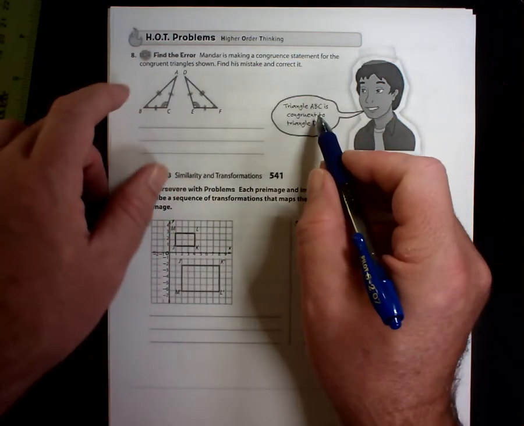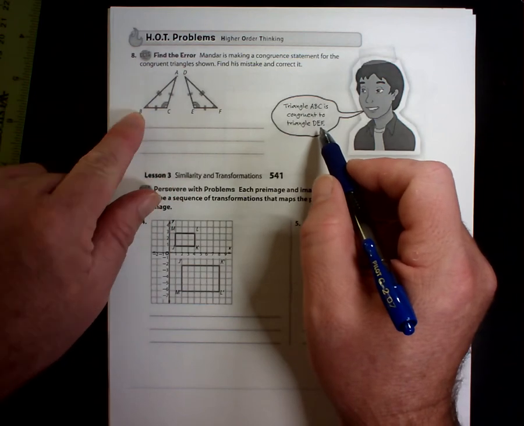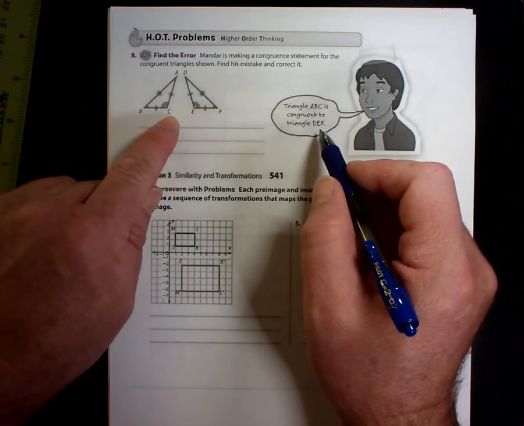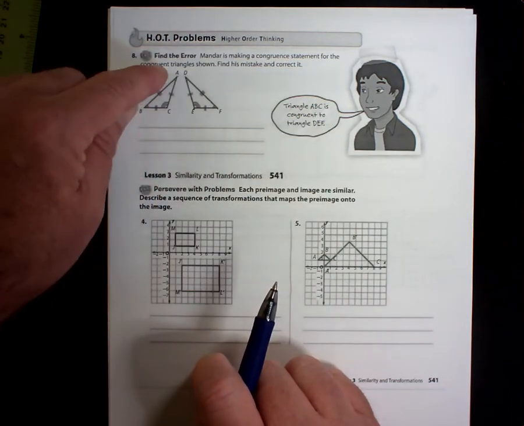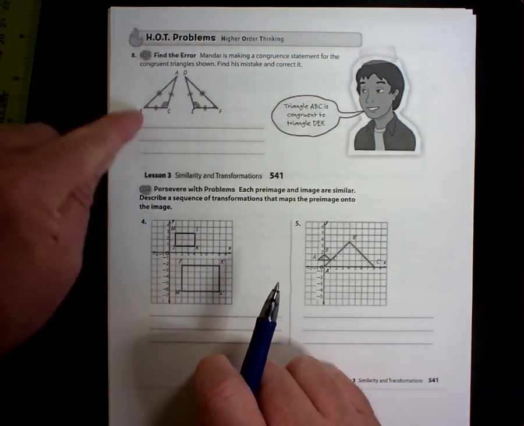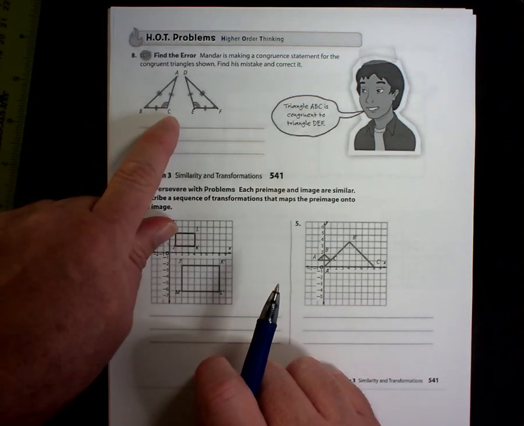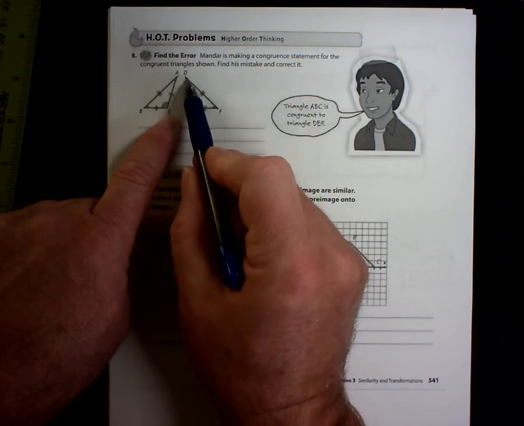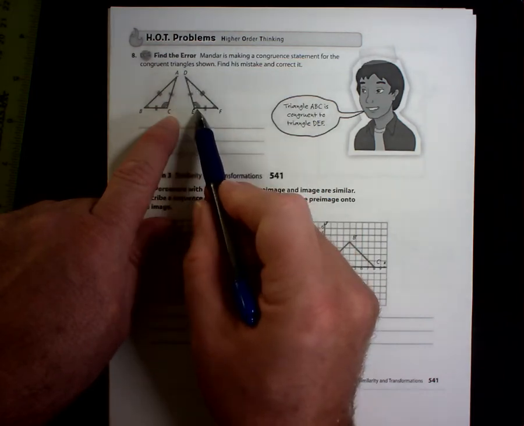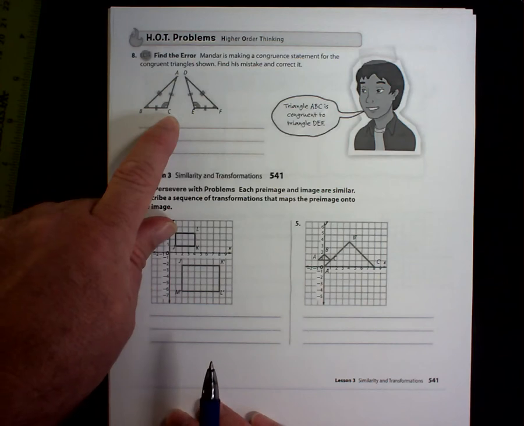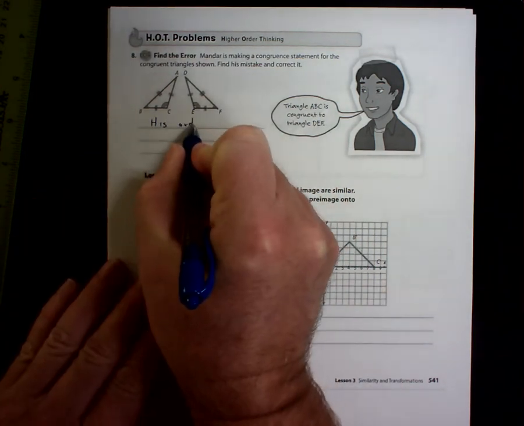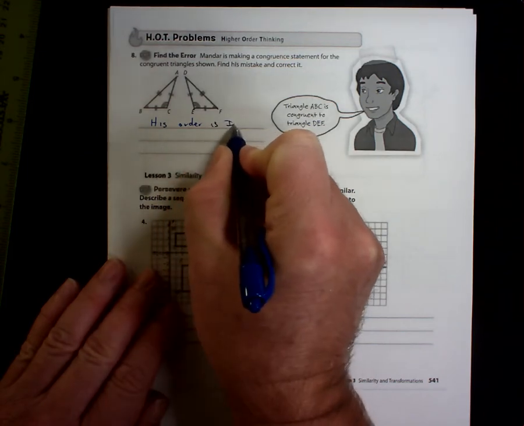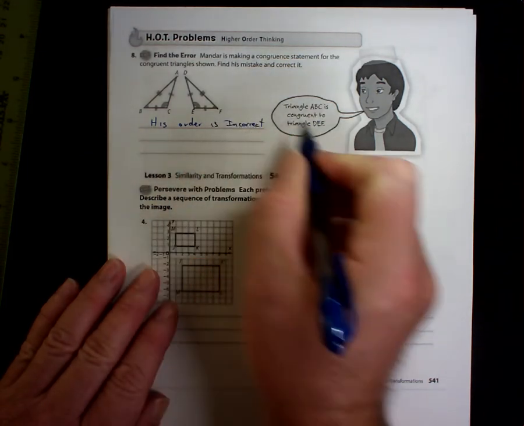So let's look at it again. ABC, DEF. Look at the order again. A is a single mark, B is a double mark, C is a triple mark. Then he says it's congruent to D, which is a single, then a triple and a double. So his order is incorrect. You want to fix it, right?